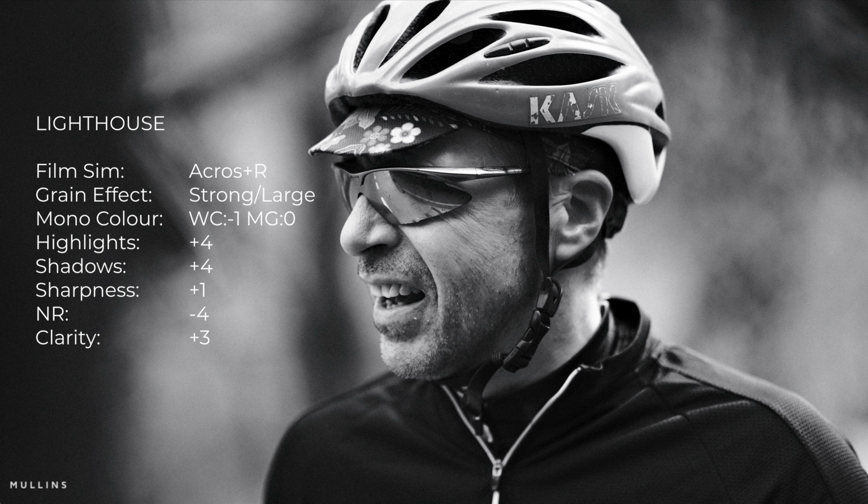Okay, the next one I am showing you is called Lighthouse. And this is probably my favorite one of the set that I'm showing you today. The Lighthouse recipe is inspired by the cinematic aesthetic of film noir, particularly influenced by one of my favorite films ever called The Lighthouse, which was directed by Robert Eggers. This black and white recipe is designed to create high contrast, dramatic images with a gritty, timeless feel.